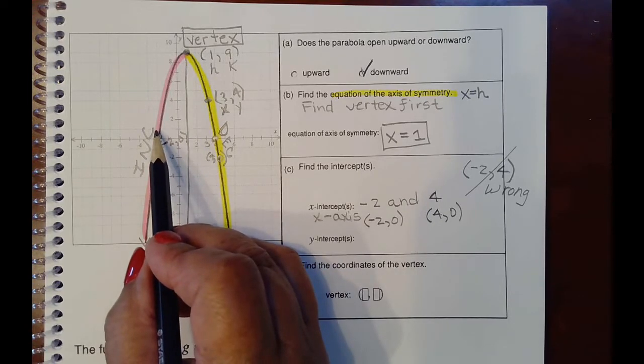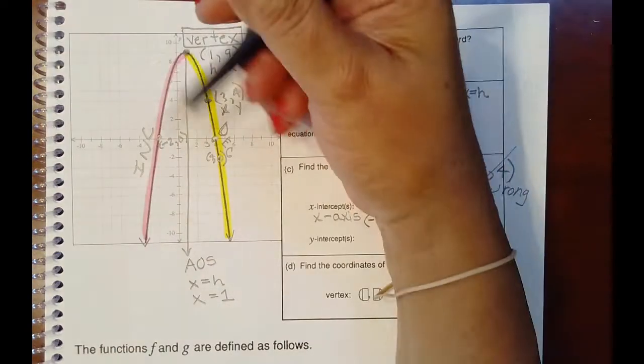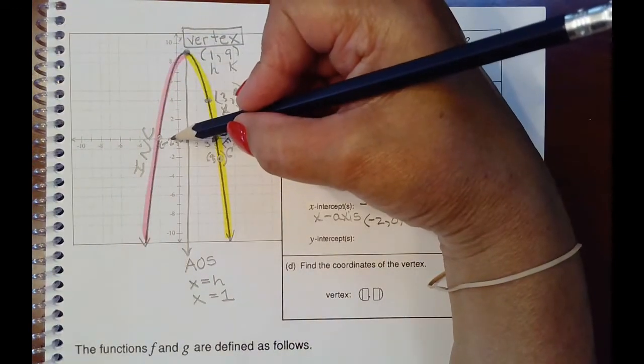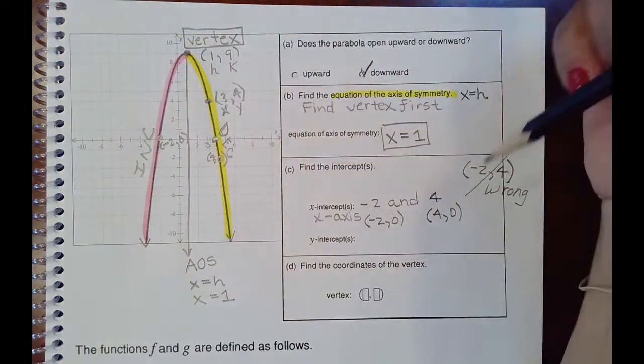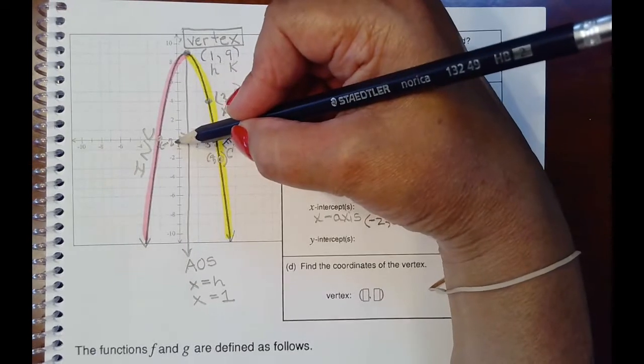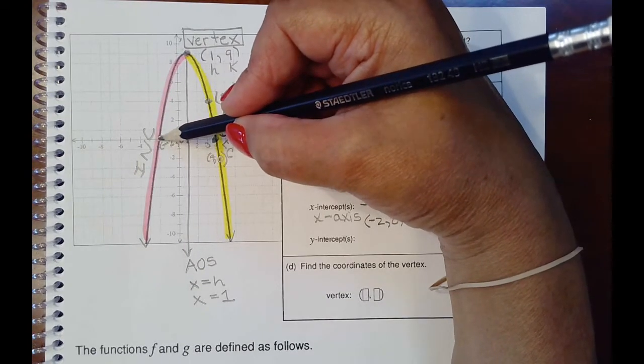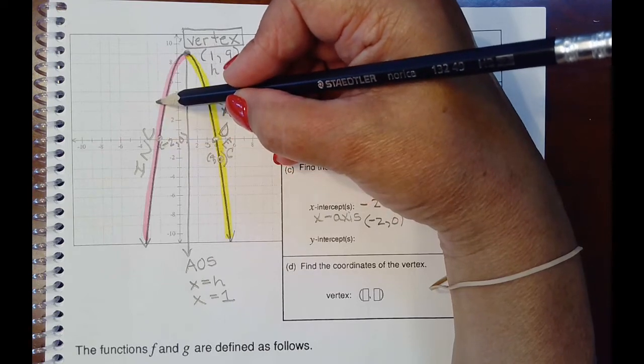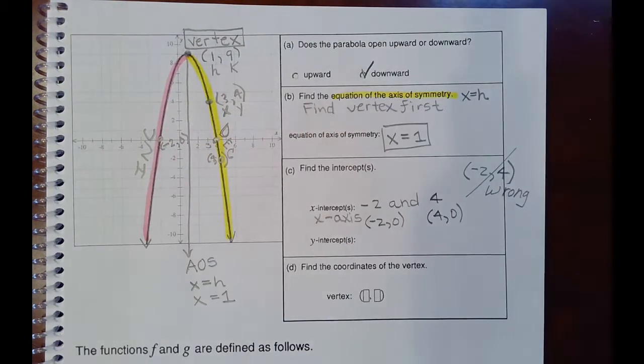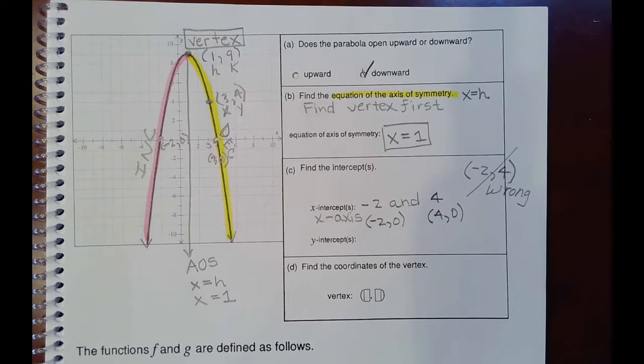-2, 4 would be, let's see, that's like saying the x-intercepts at -2, 4. So -2, 4 would be -2, and then it would be up here somewhere. And it does not pass through that point, nor is that point the x-intercept.